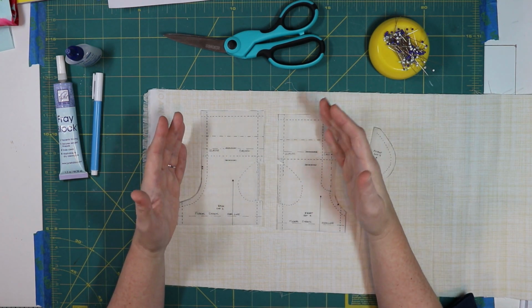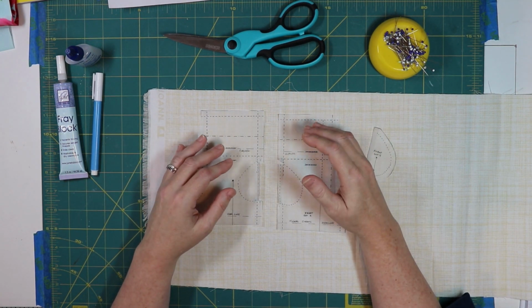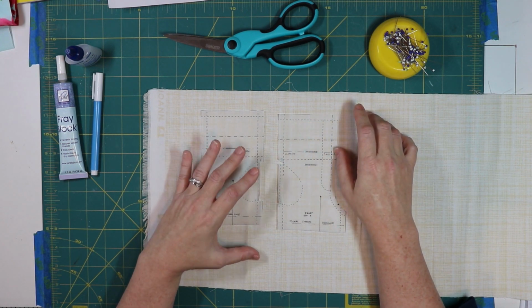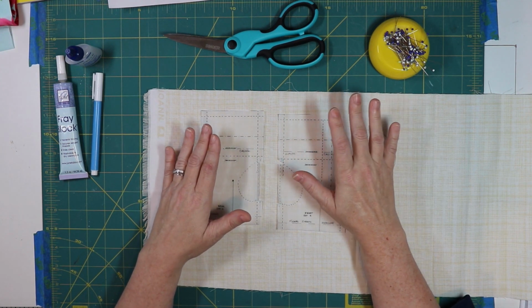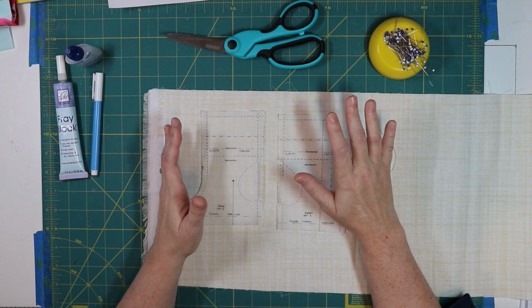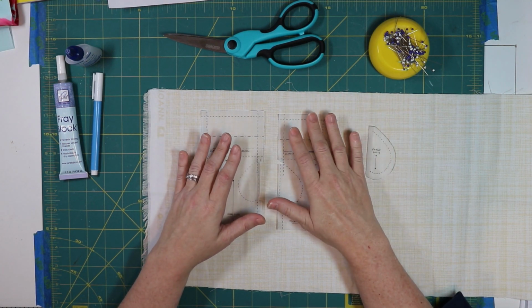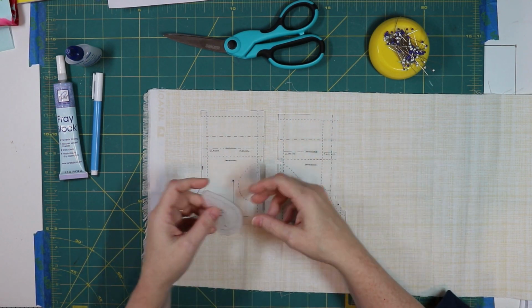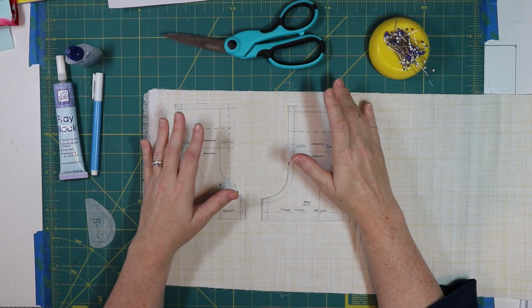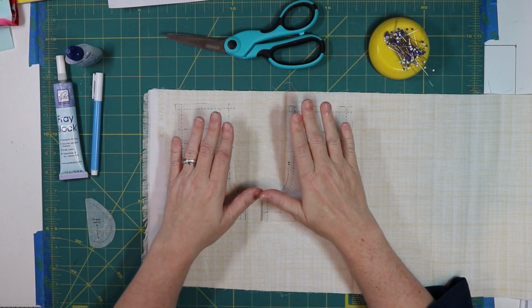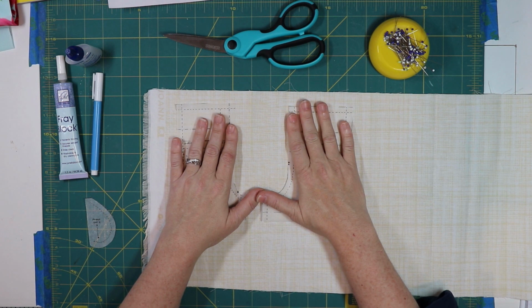If it's something that's asymmetrical, they'll typically tell you part A, part B, and part C, but you won't see left side, right side on most of your patterns. So if you see right side, again, it just means the side of the fabric that you want to see, the outside of the garment.